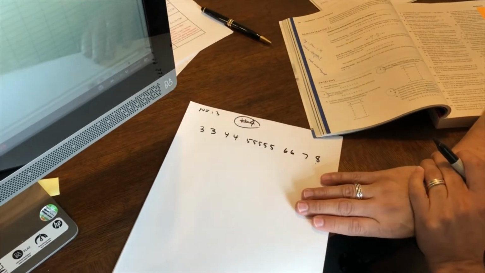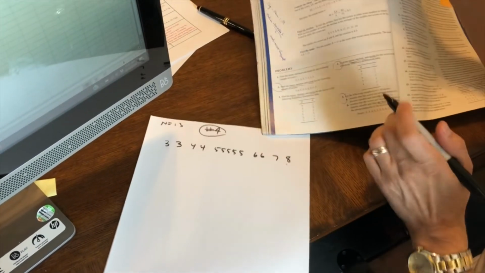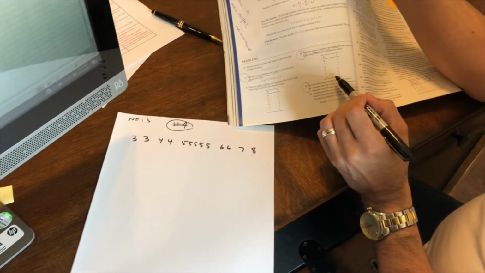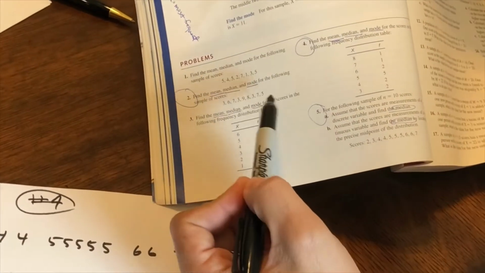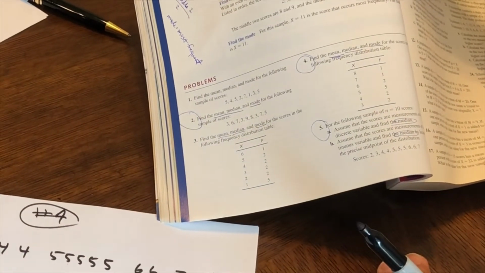I'll let you guys work that out. But really you just have to translate this chart, this table into a string or an array like this. And then you can do pretty much everything you guys need to do.